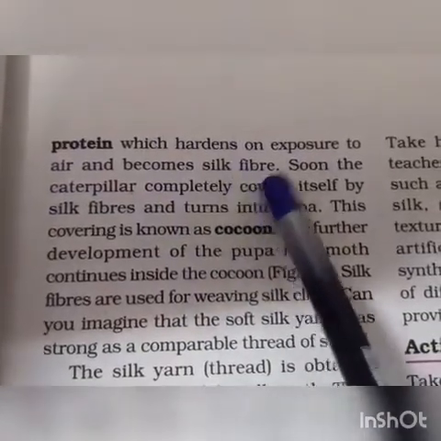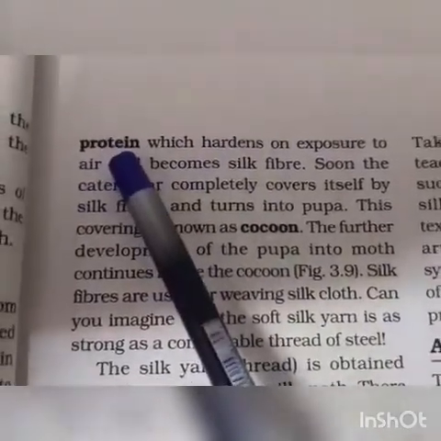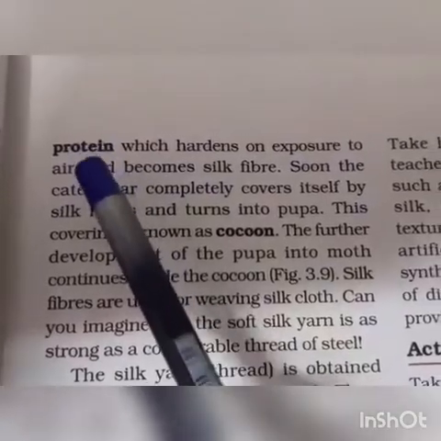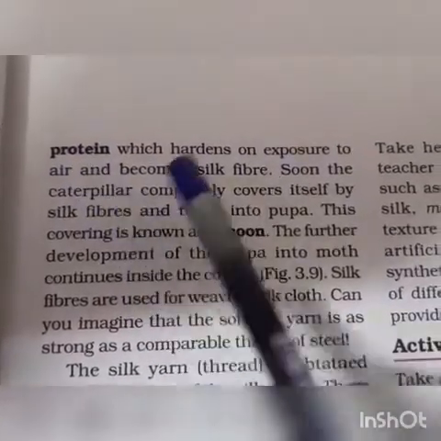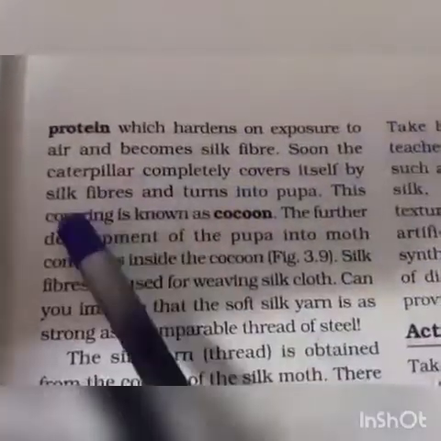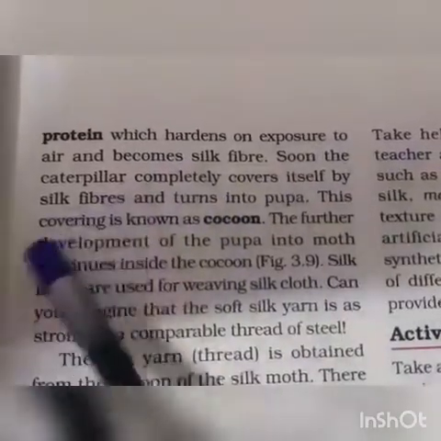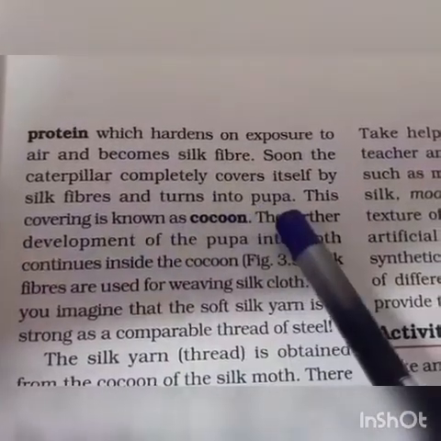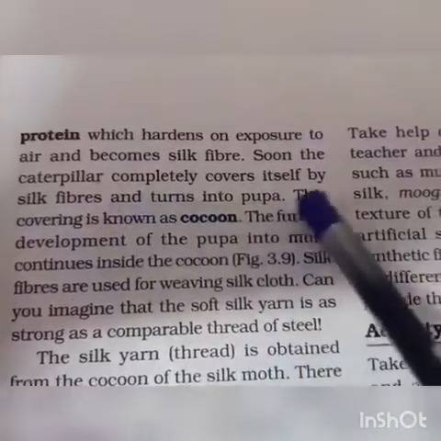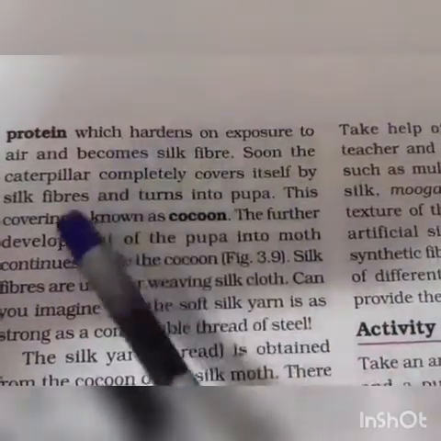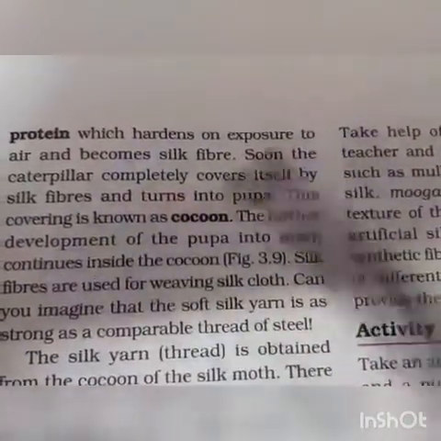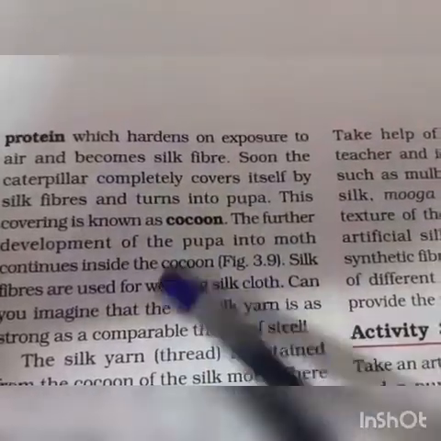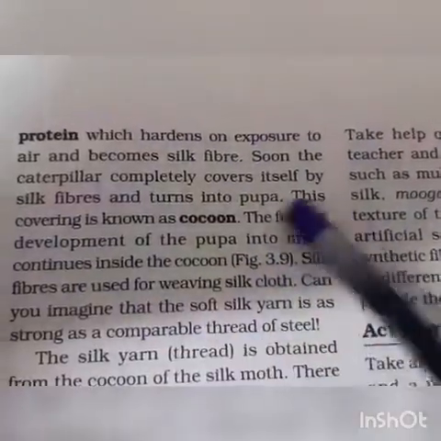That is a secretion of the protein by the pupa to hold itself to form the net, and that net itself is the silk fiber. Soon the caterpillar completely covers itself with the silk fiber and turns into pupa. Slowly, it makes a figure of 8 in such a way that it covers itself completely with that net.